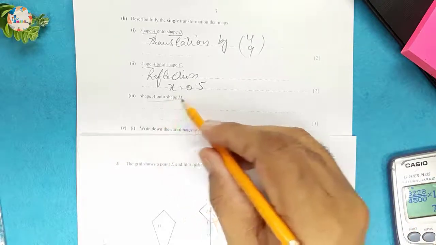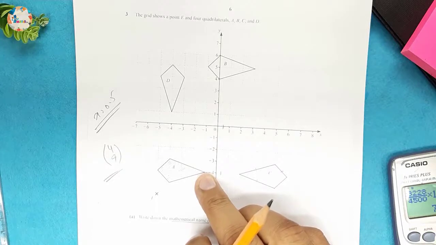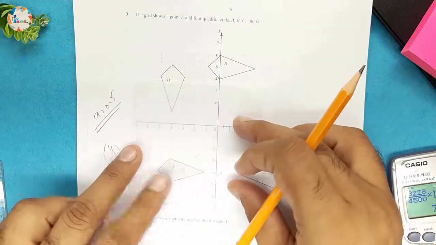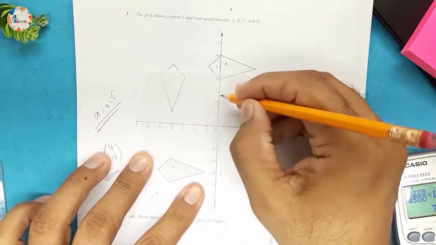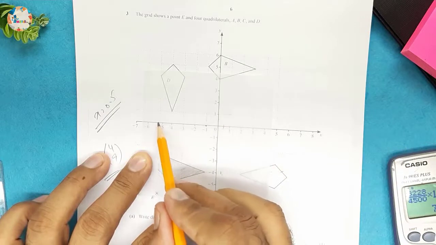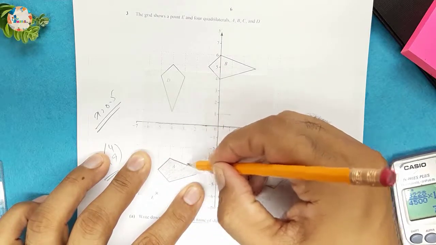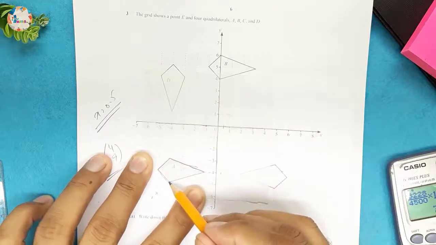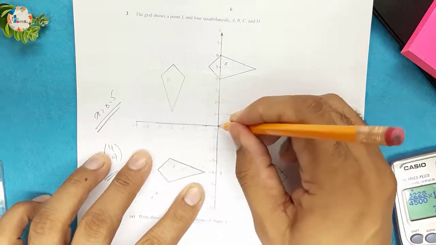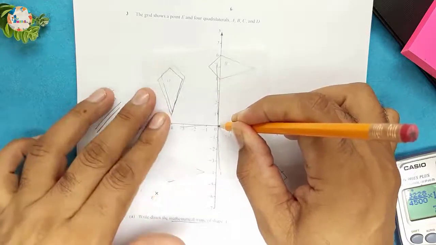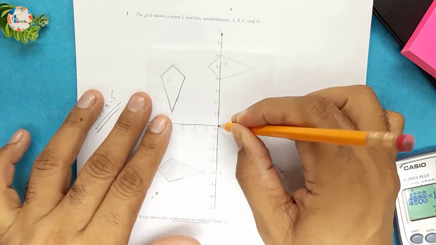Then shape A onto shape D. So shape A is this one, D is this one. This is basically rotated, and rotation we can check with the help of tracing paper. We can use tracing paper, and if we roughly draw the coordinate axis first, this is basically the coordinate axis, and this one is shape A. So if we draw shape A roughly, this will be shape A. Now we have to rotate it, and if we move it, you can see it is fitting on it properly. So starting from here, it will be a 90-degree rotation clockwise about origin O.